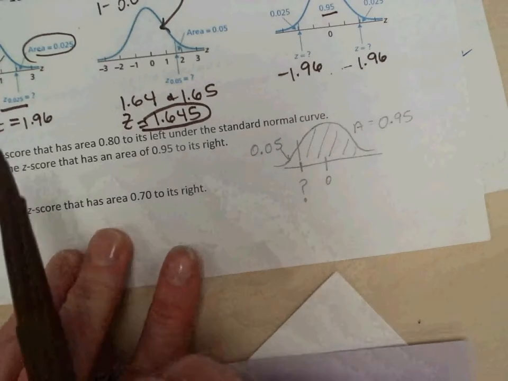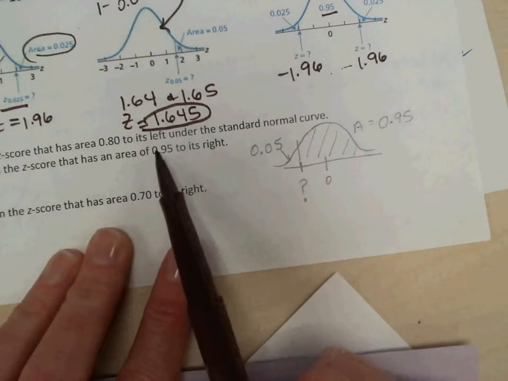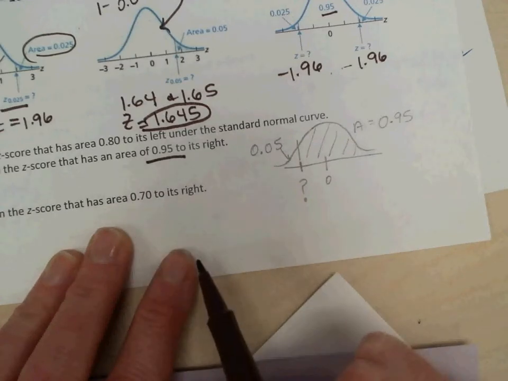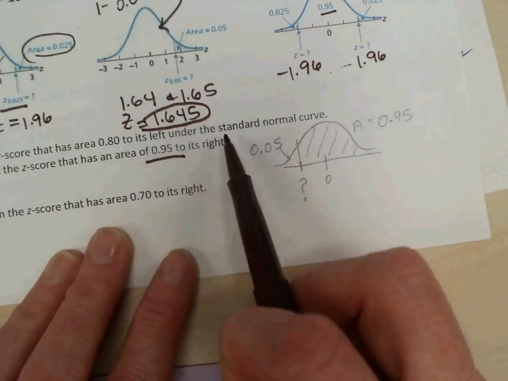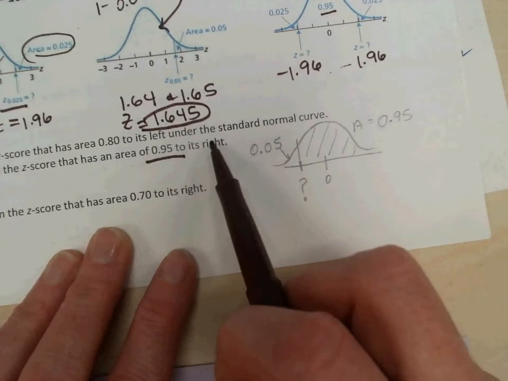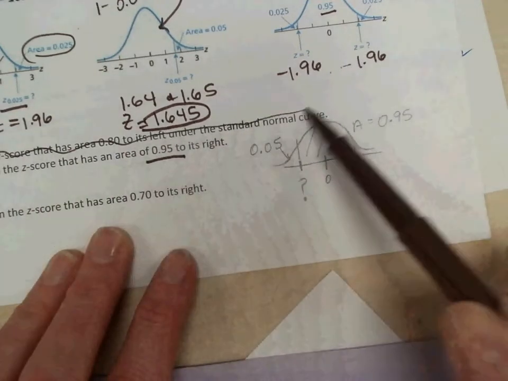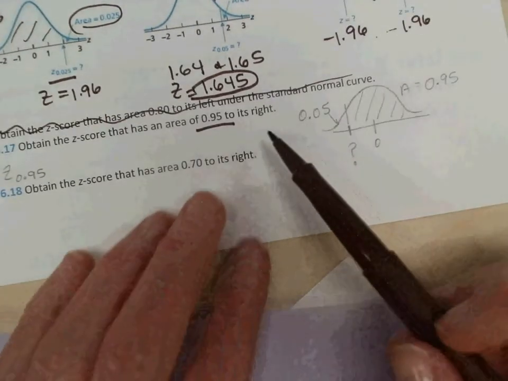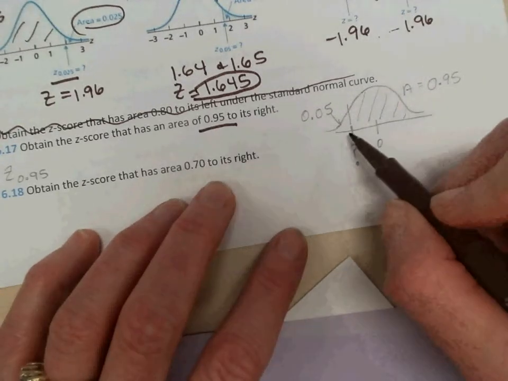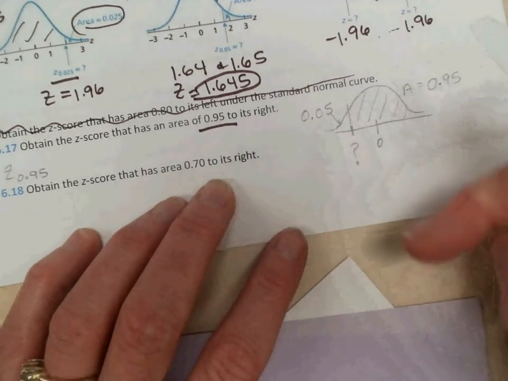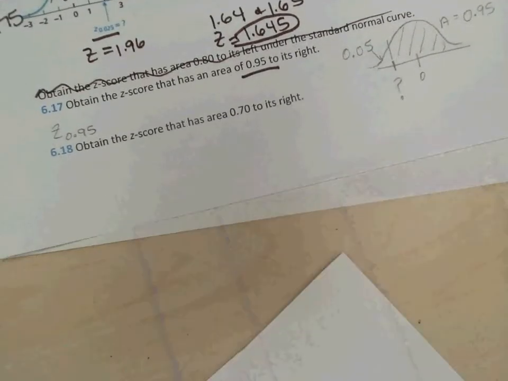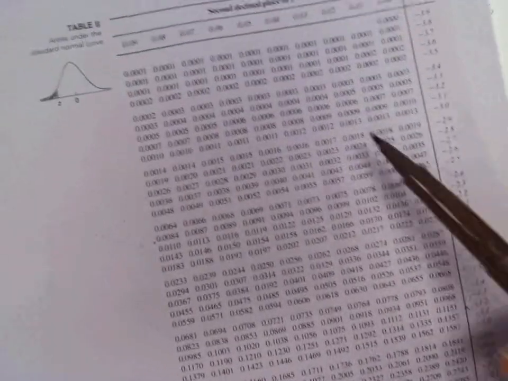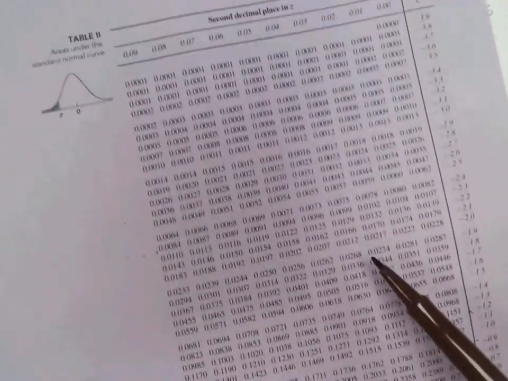All right, so our next examples here: obtain the z-score that has 0.95 to its right. I think I made a little typo here. I'm just going to kind of ignore this piece right here. Sorry about that. So 0.95 to the right. That would leave us with 0.05 to the left. So we look up 0.05. Now that's negative, right? We're to the left of 0, so it's negative 0.05.